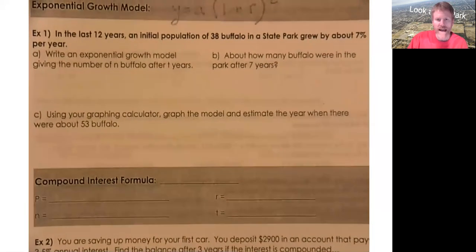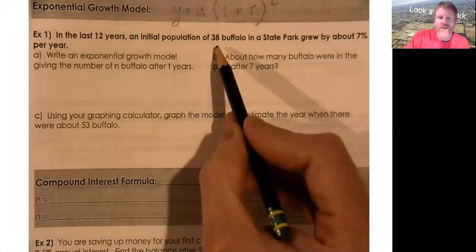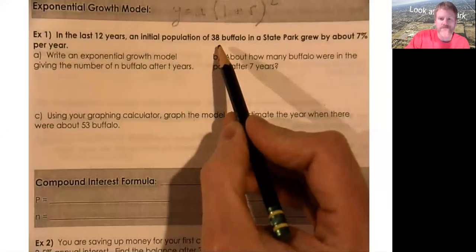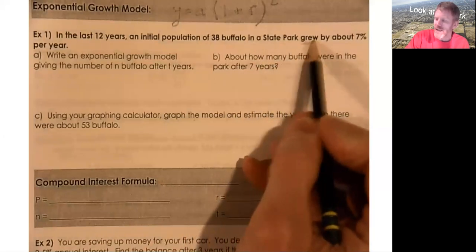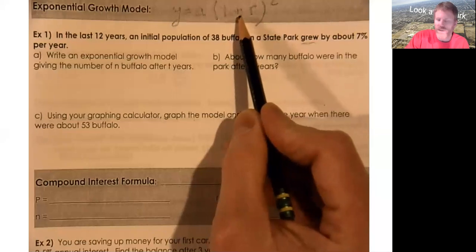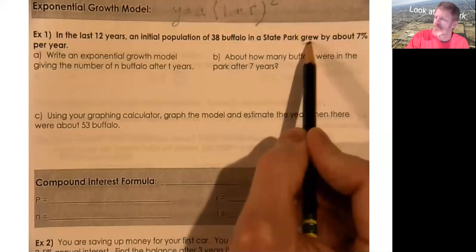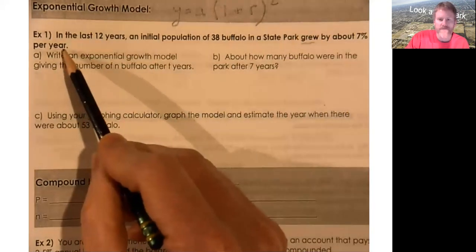So here we have buffalo in a state park. We're starting out with 38 buffalo. And it grew, that means it increased. That's exponential growth. So that's how we know it's a plus, is because of the word grow. By about 7% per year.